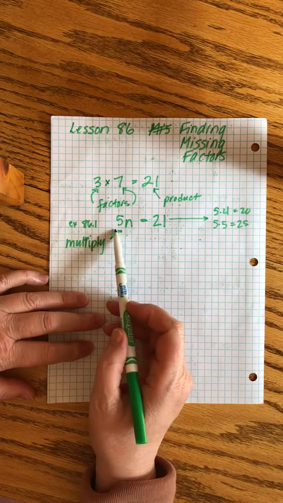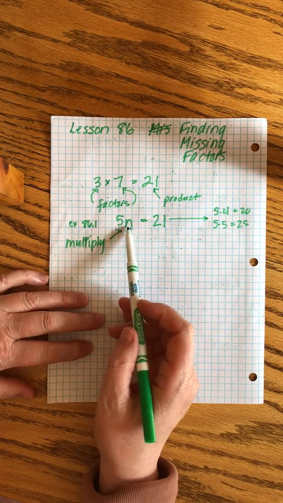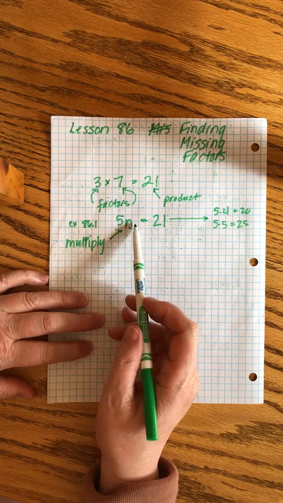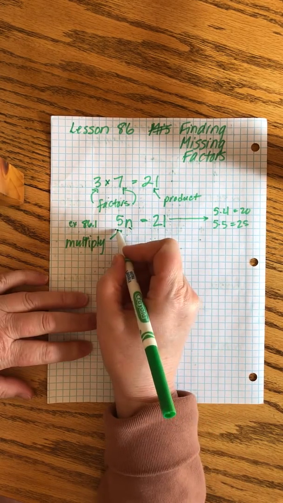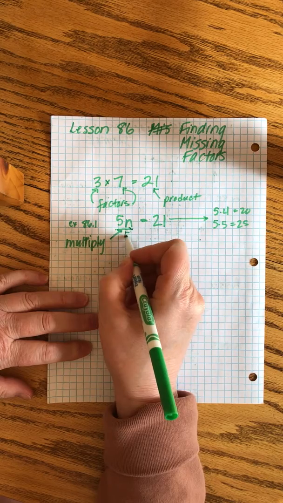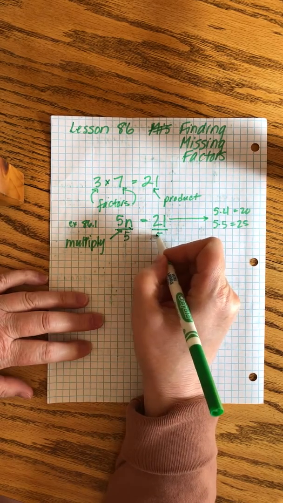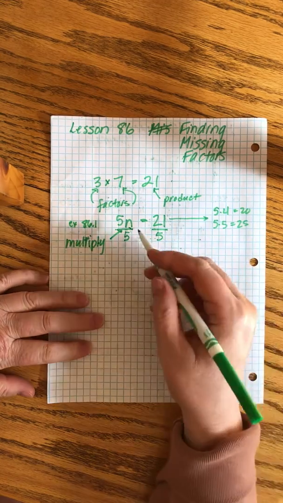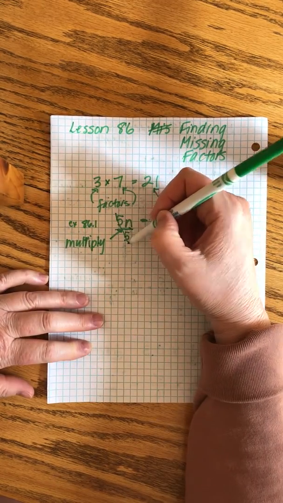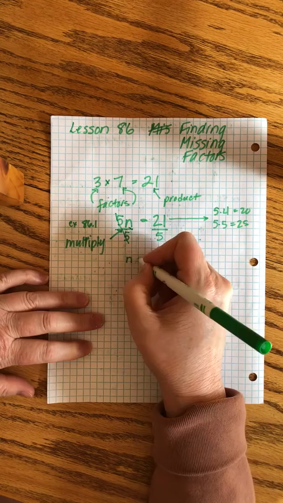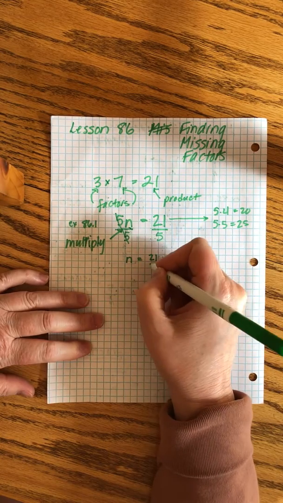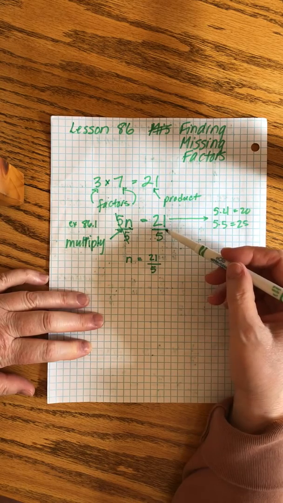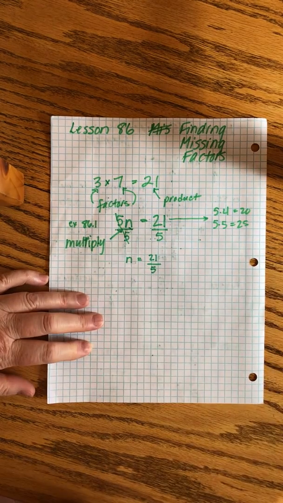So this time what we do is we look at these two numbers and we go, okay, if these multiply together to make 21, then we can divide both sides by 5 to get that answer. Do you see how I did that? And that means that the number that you multiply times 5 to get 21 is this ugly fraction.